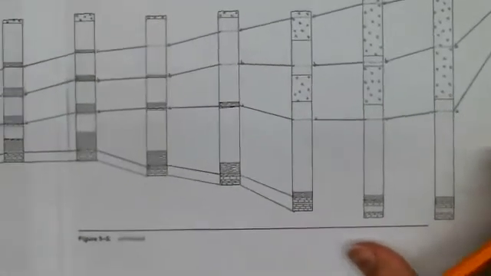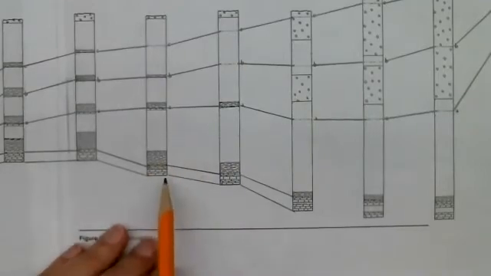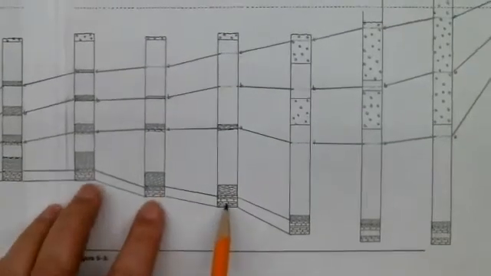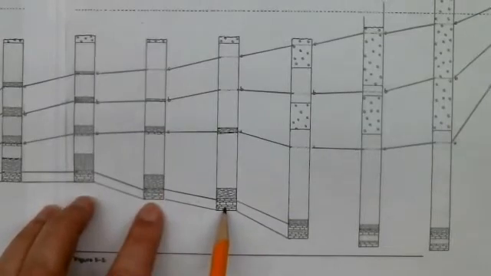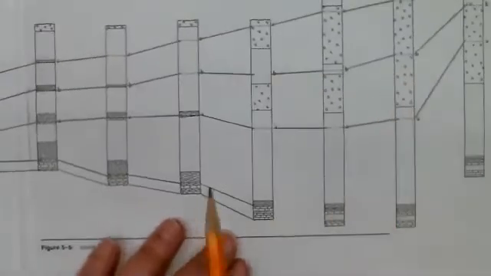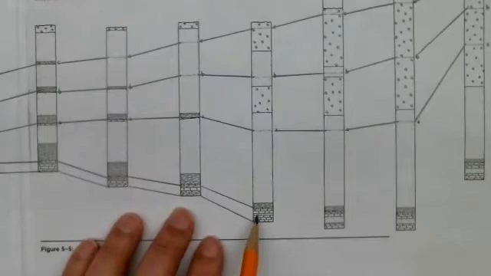Walther's Law simply states, and I'm going to paraphrase it, that if there's limestone in column 10 and limestone in column 11, then you can say that there's limestone in between them.